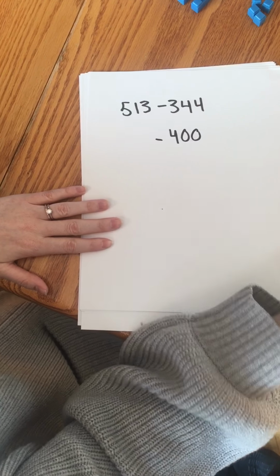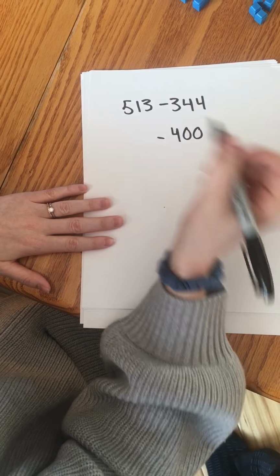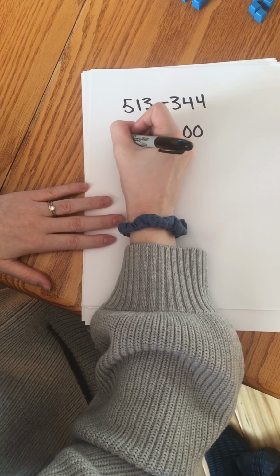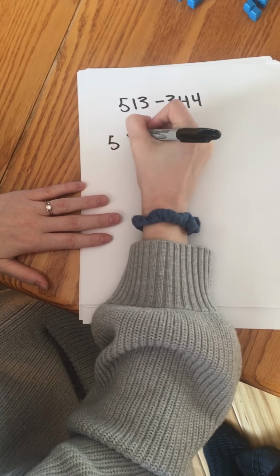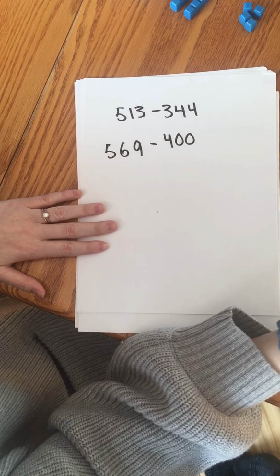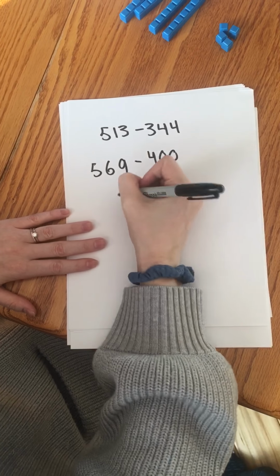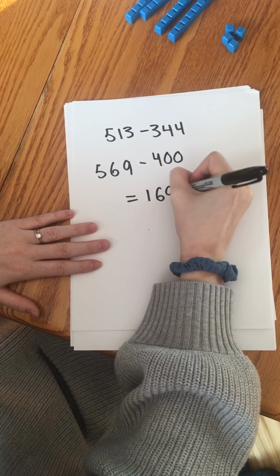To compensate, I'll do the same to 513. 513 plus 56 is equal to 569. 569 subtract 400 is equal to 169.